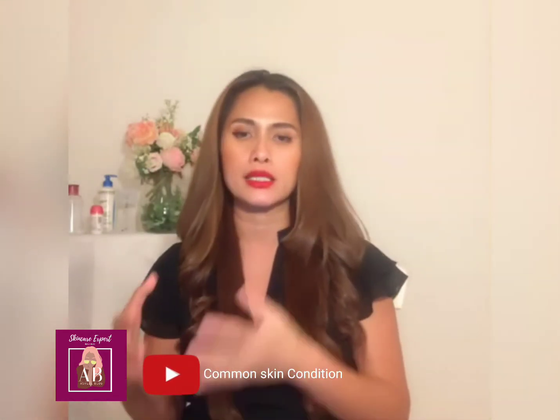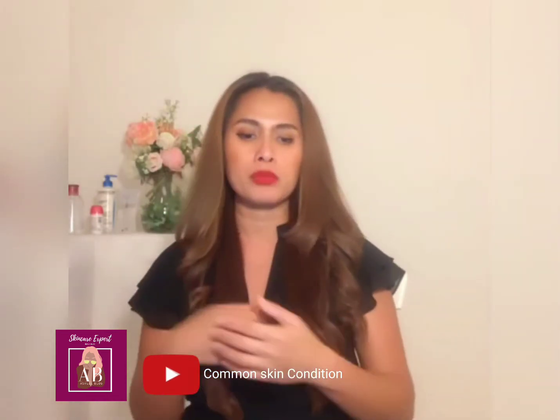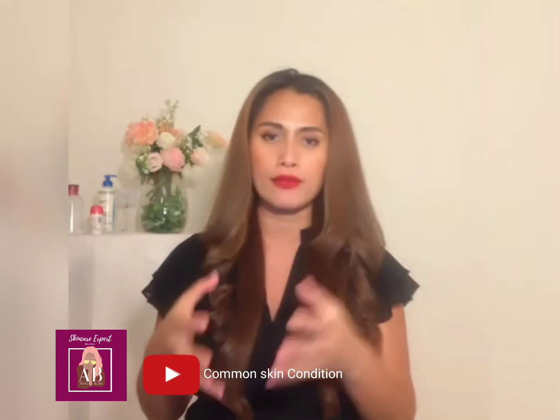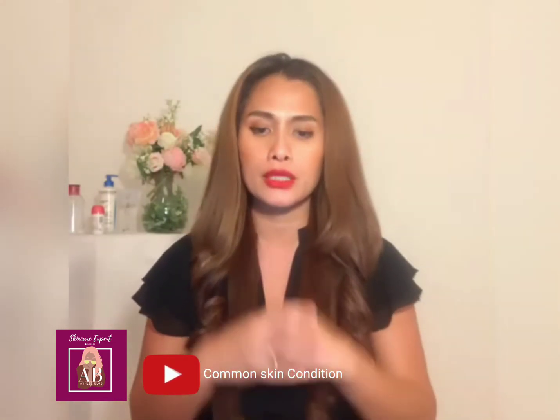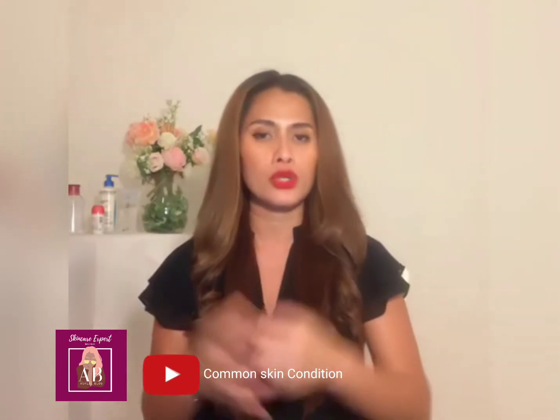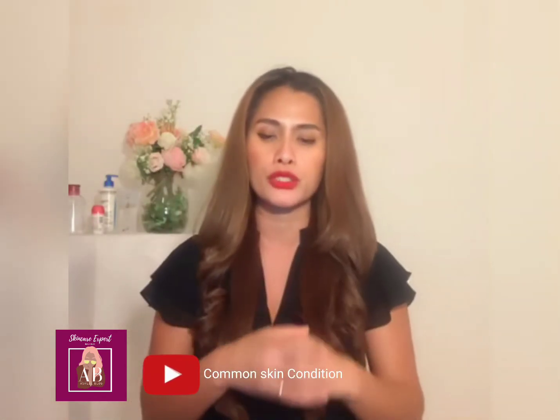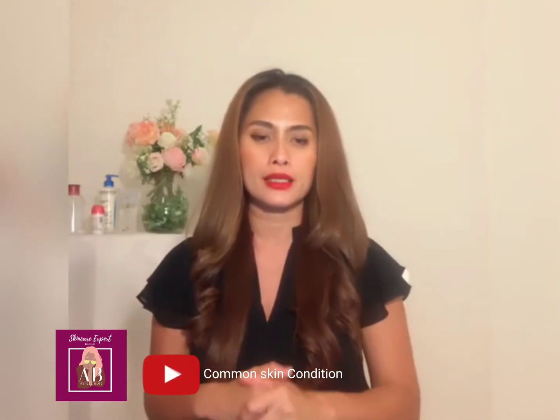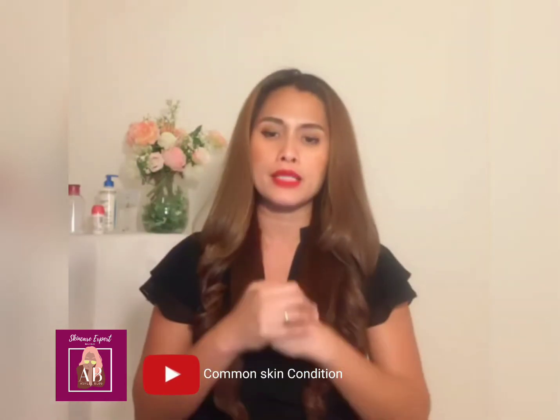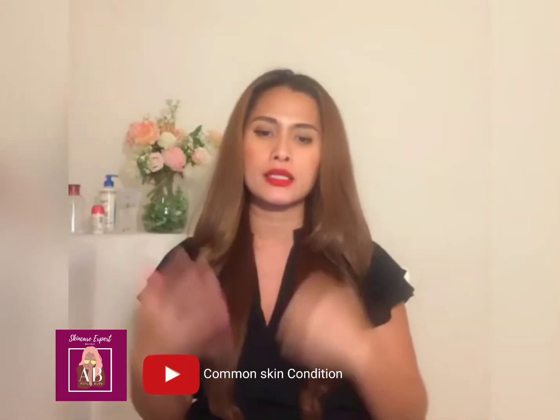Now eczema. Eczema is another skin inflammation or dermatitis, causing the skin to be itchy and rashy, and most often it is due to an overactive immune system. Another common skin condition is dandruff. Dandruff is basically a scaly condition in the scalp that is caused by seborrheic dermatitis, psoriasis, and eczema.